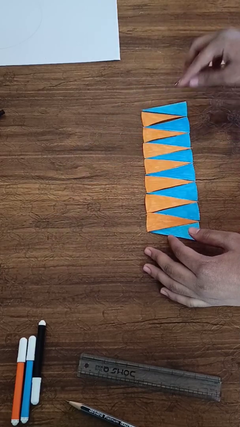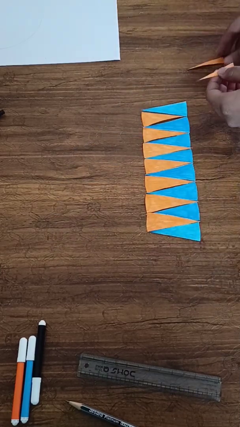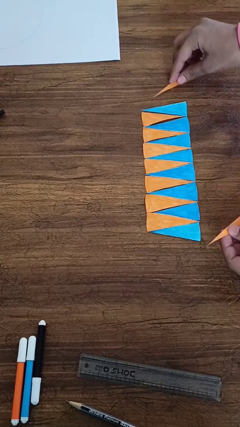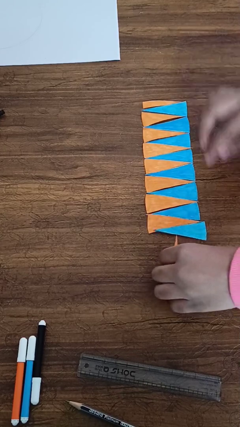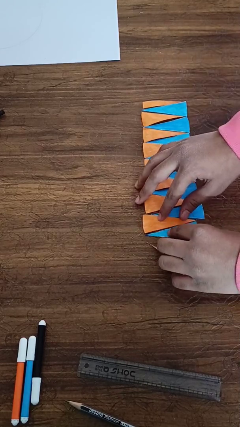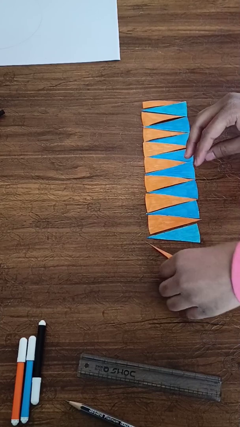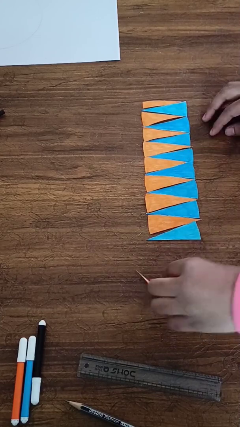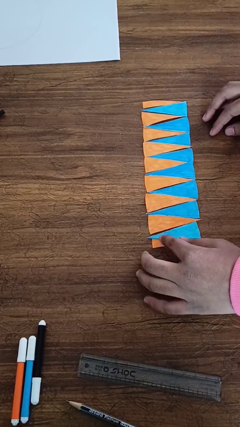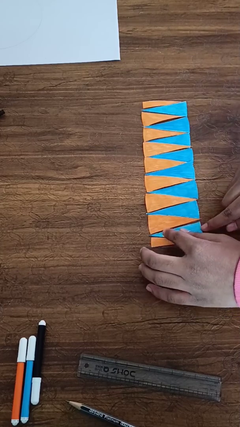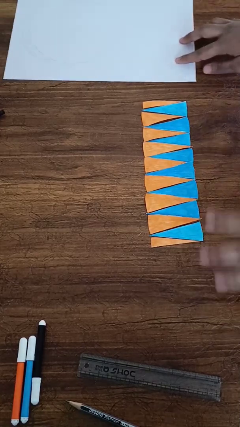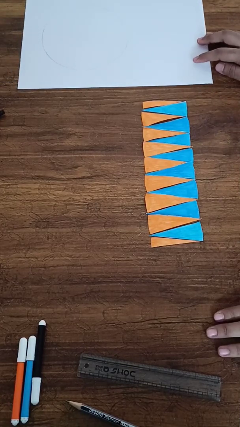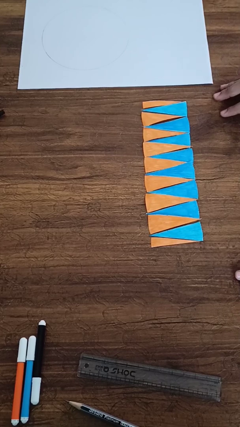After arranging these sectors, we will take the remaining 2 individual sectors and arrange them at the sides. Like this. Now it's formed a rectangle. So as you can observe, the area of the rectangle is the same as the area of the circle.